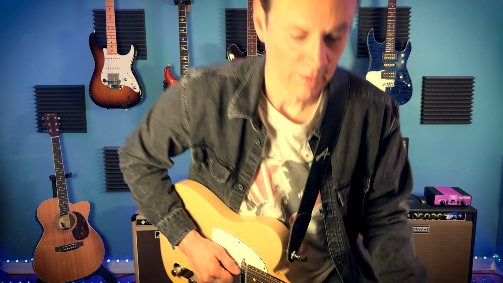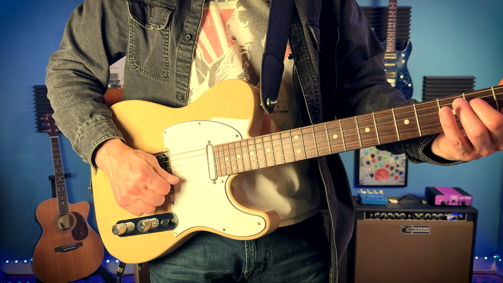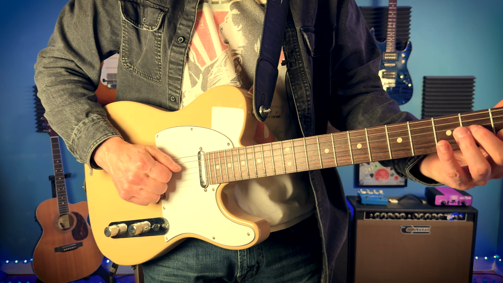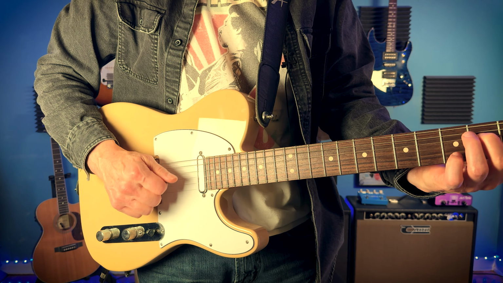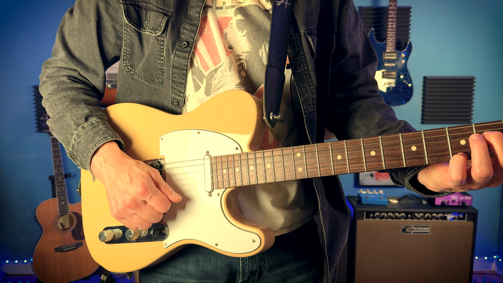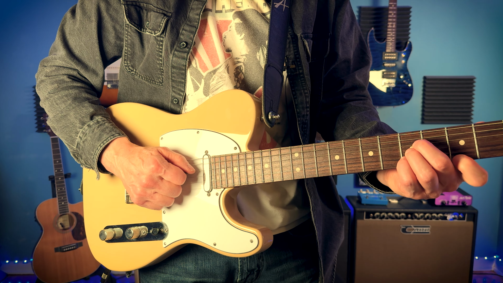So now I have this. I'll start from the beginning. I'll stand up and show you this. So it goes like this. And then the F note was like this. And the G note.